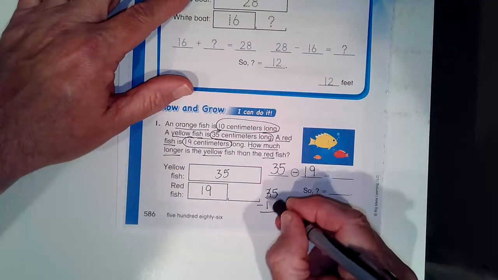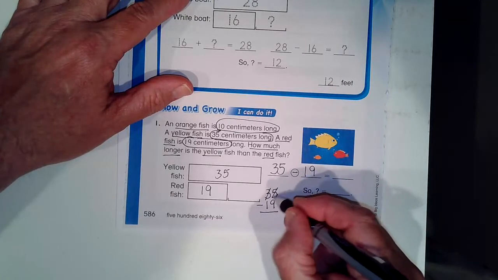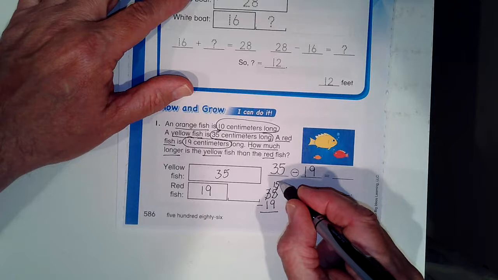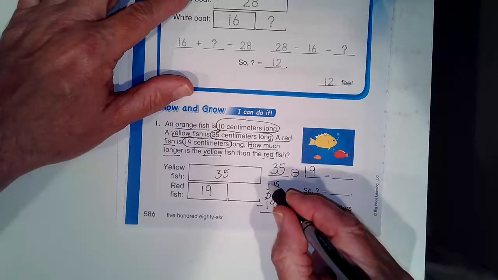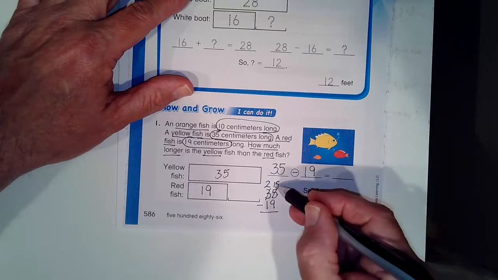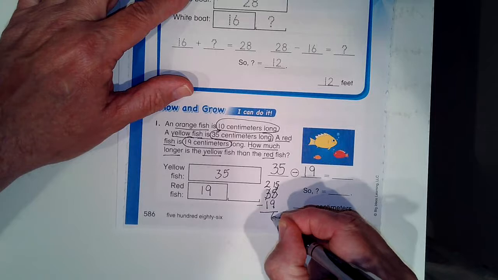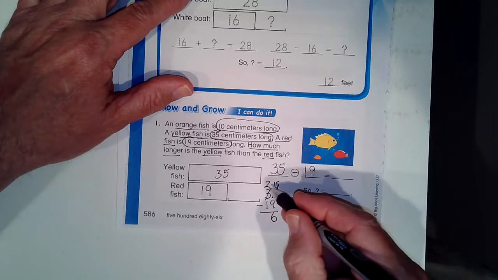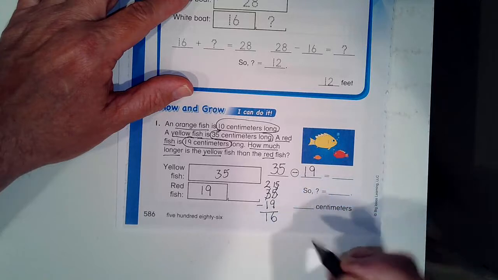So I take one of these 10s and I put it over here with the 5. I don't have 5 anymore. I have 15. I don't have 3 10s anymore. I took one over here. Now I only have 2. 15 minus 9 is 6. 2 minus 1 is 1.